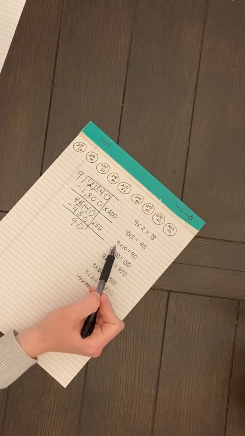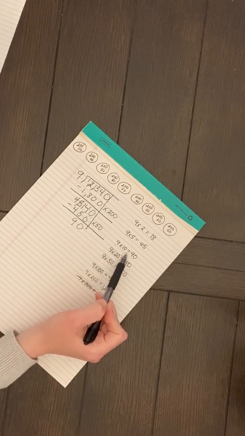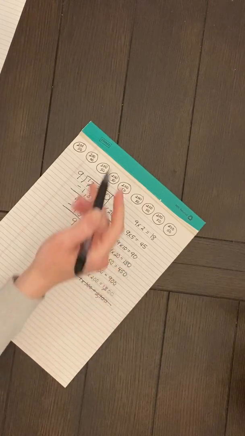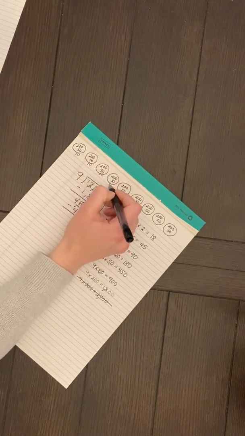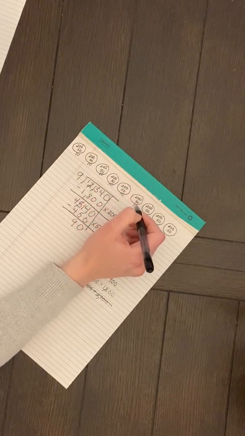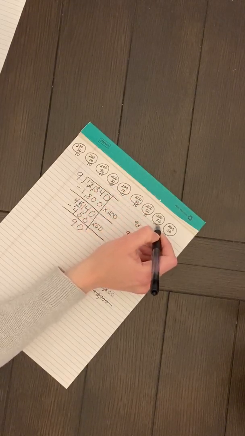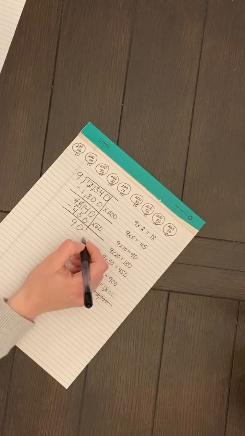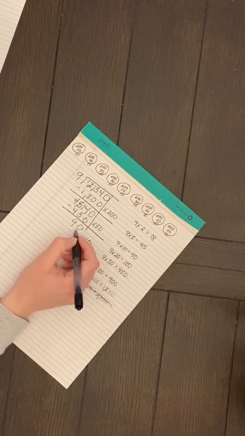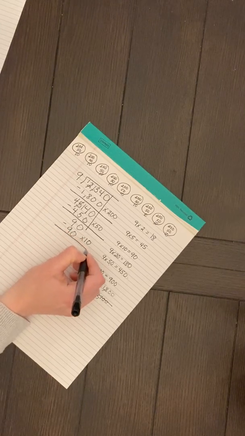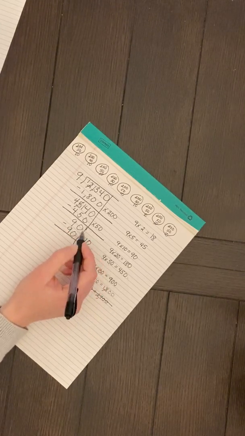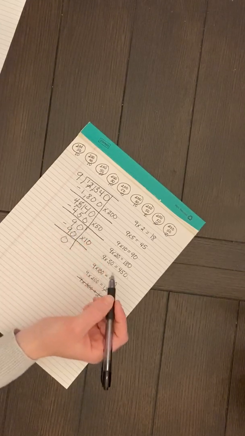I know that if I give 9 people 10 cookies each, I'm giving away 90 cookies. So again, I'm giving each person 10 cookies. That means if I give 9 people 10 cookies each, I'm giving away 90 cookies. 90 minus 90 is 0.